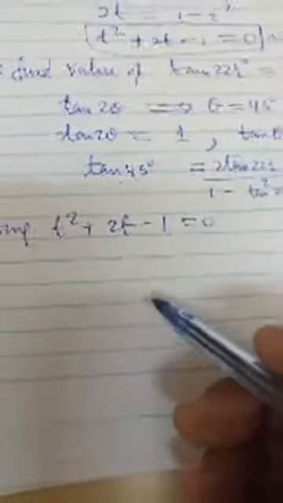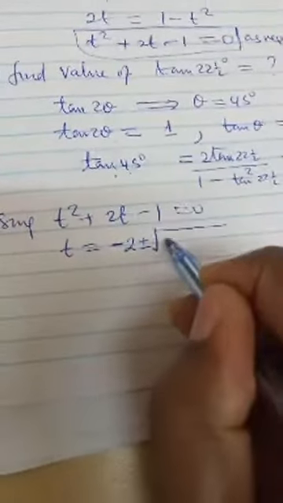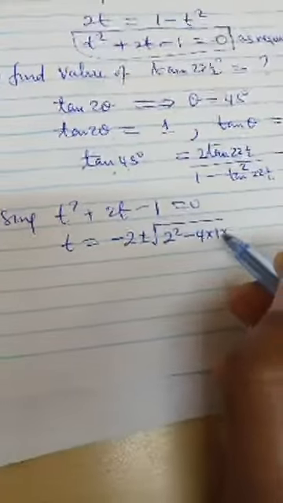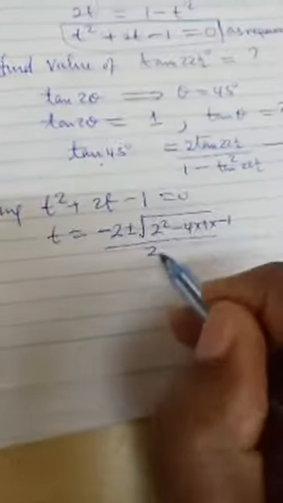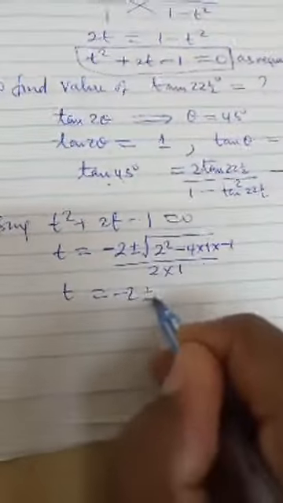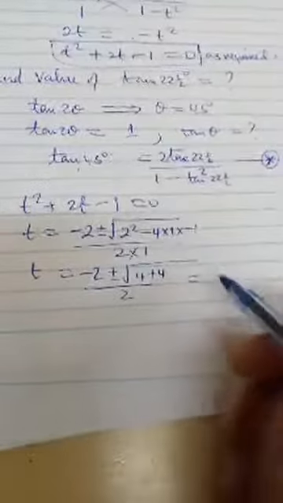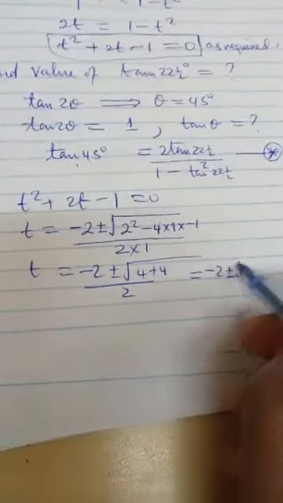t squared plus 2t minus 1 should be able to give us the tan of 22.5 degrees, since t is equivalent to that. So we look for factors of 1. Two numbers we multiply to get, you notice that this may not be easily factorized. So we shall bulldoze it and say that t will be equal to minus 2 plus or minus the square root of b squared, which is 2 squared, minus 4 times a times c, all over 2 times 1. If we proceed, we will get negative 2 plus or minus the square root of 4 plus 4, over 2. And if we proceed, we shall get minus 2 plus or minus the square root of 8 over 2.